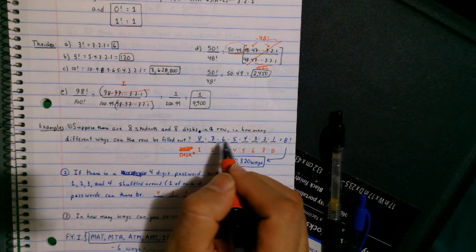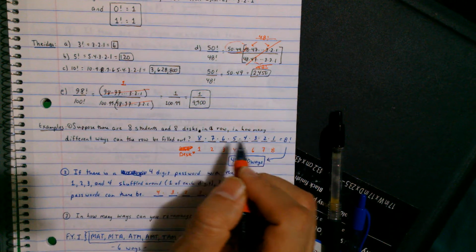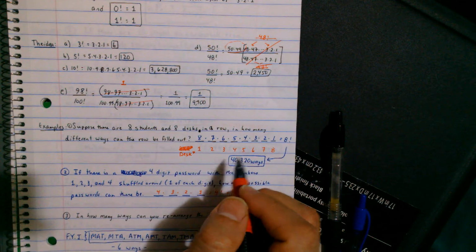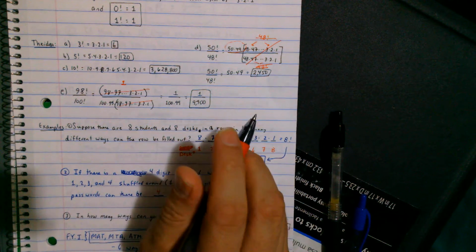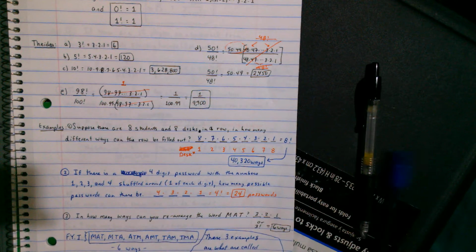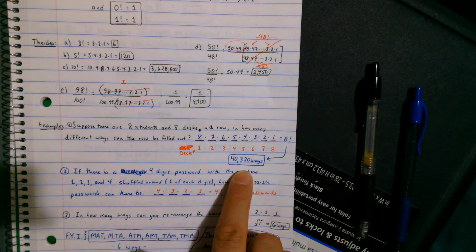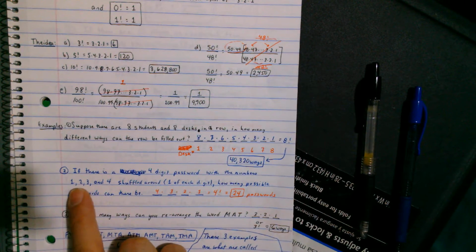So this is factorial. There's 8 desks and 8 people, so there's 8 factorial number of ways to do this. So 8 times 7 times 6 times 5 times 4 times 3 times 2 times 1, or 8 factorial, is 40,320 ways.